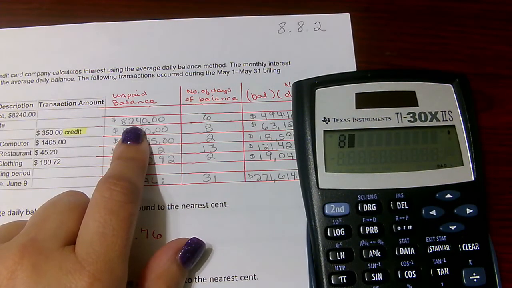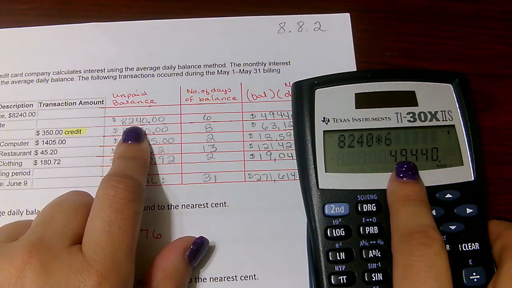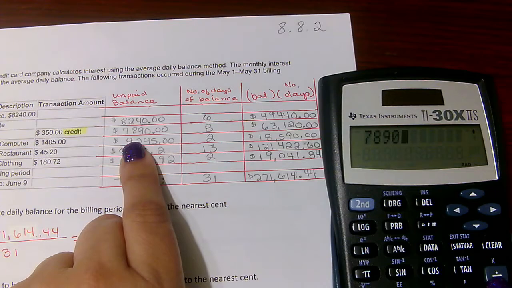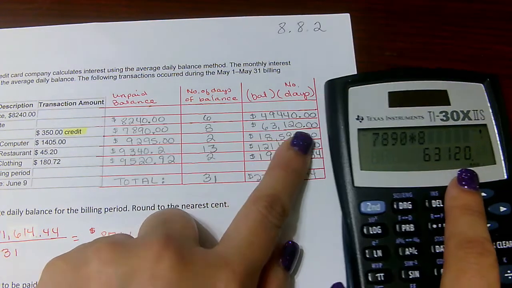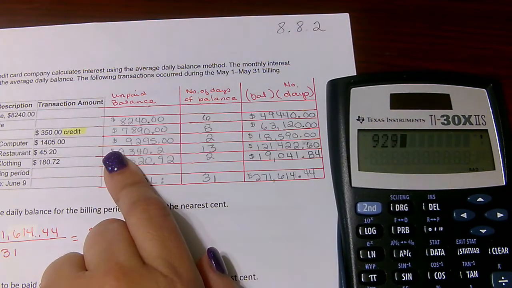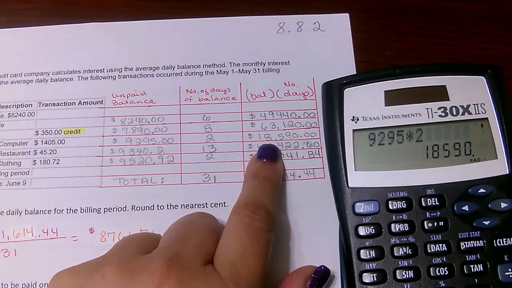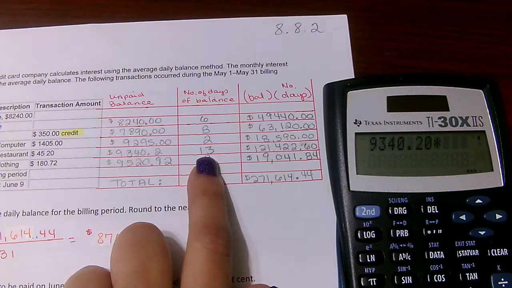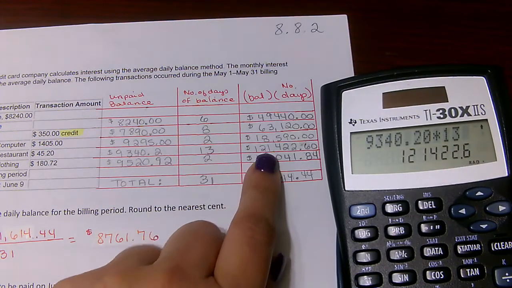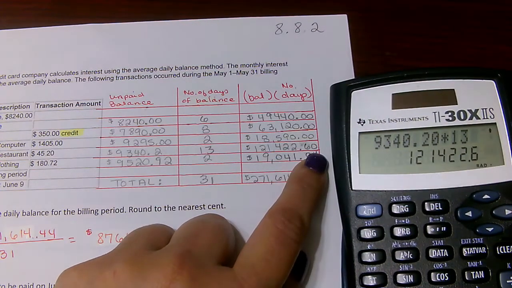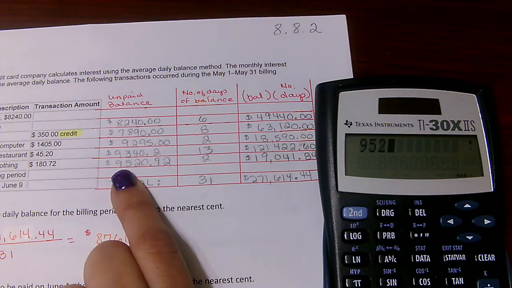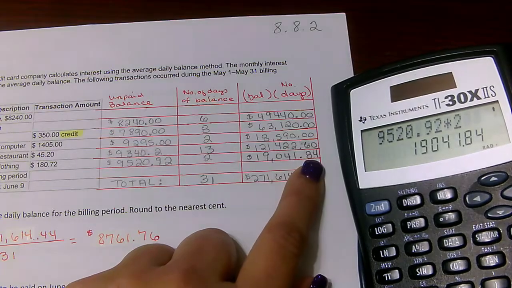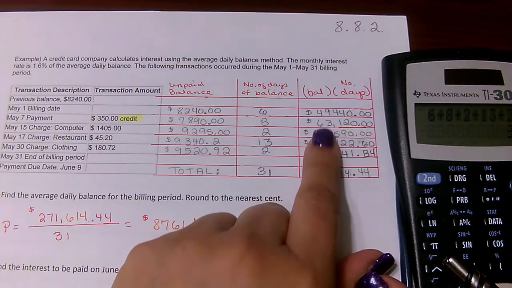Let's go ahead and do that. 8,240 times 6 is $49,440. 7,890 times 8 is $63,120. 9,295 times 2 is $18,590. 9,340.20 times 13 is $121,422.60. 9,520.92 times 2 is $19,041.84.